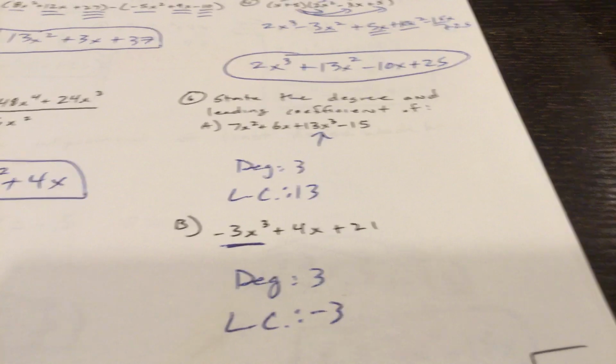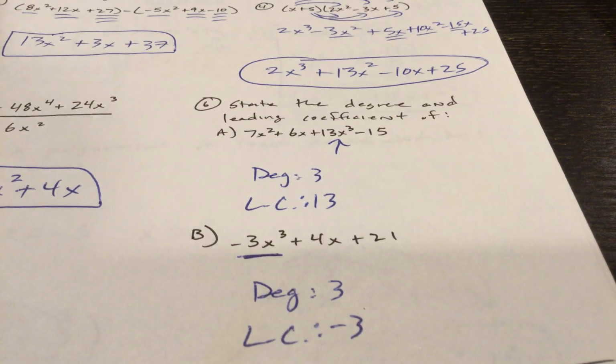State the degree and the leading coefficient of both those, 6a and b. All right, highest power is the degree, 3. Leading coefficient is what's attached to that x to the third. And b, it is written in standard form, highest to lowest exponent, degree 3, leading coefficient of negative 3.